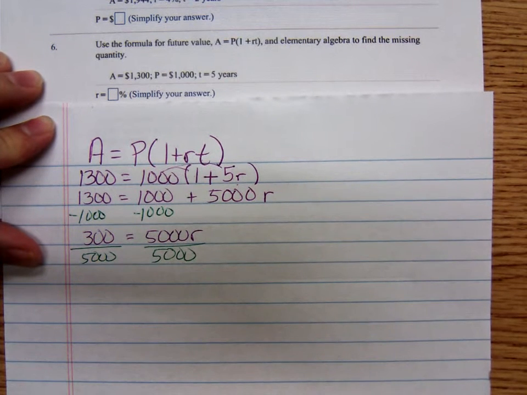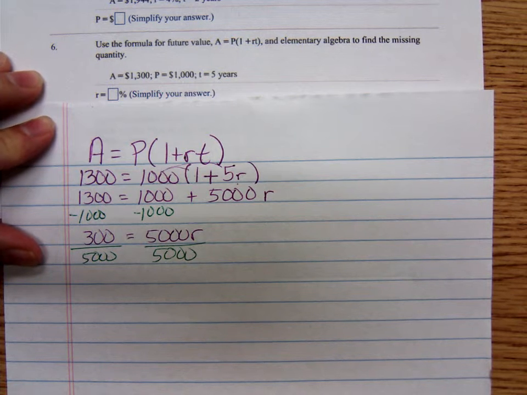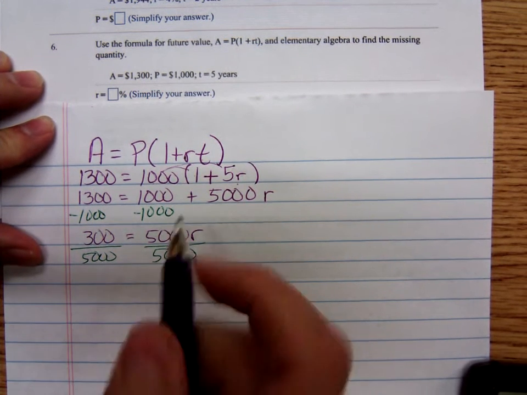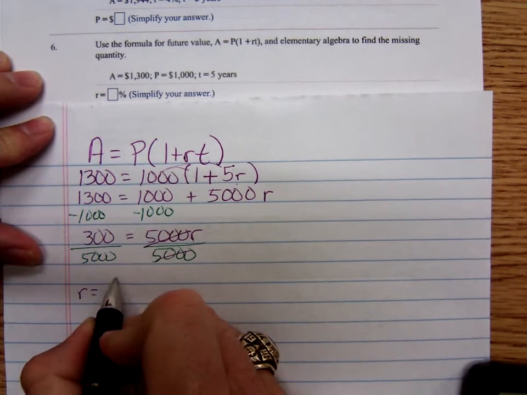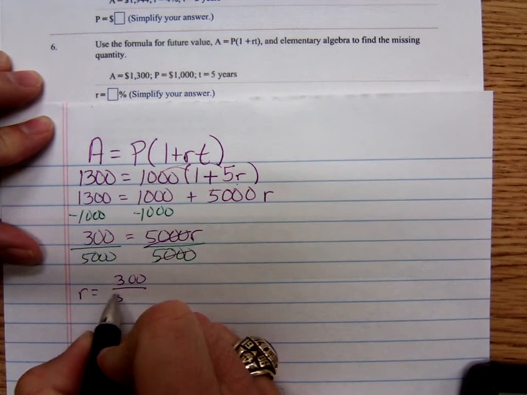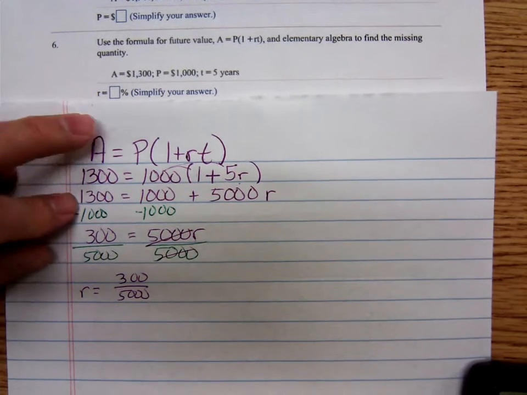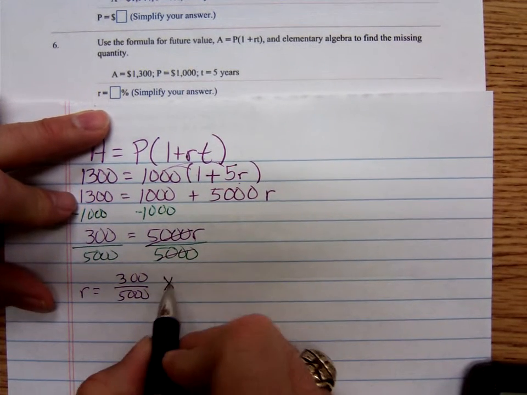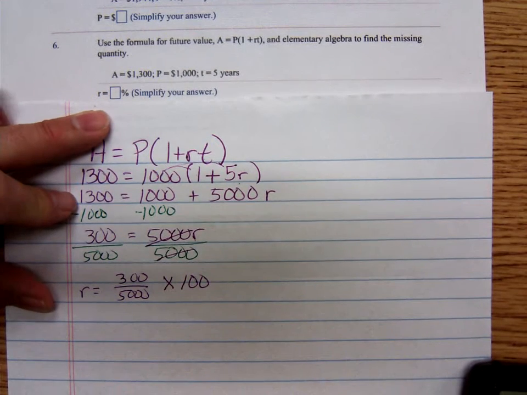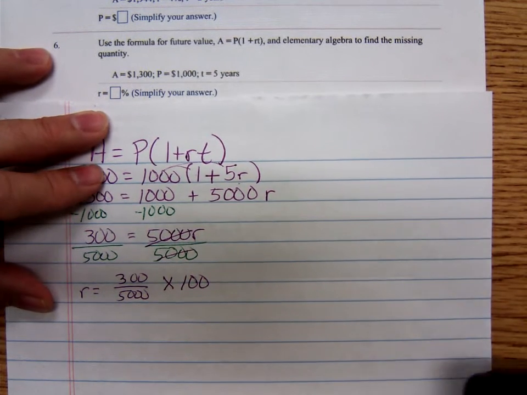Let me see, I'm looking for my calculator. So we have that R is 300 over 5,000, but we want this as a percent. Remember, to convert a fraction to a percent, you move the decimal point over by multiplying by 100.